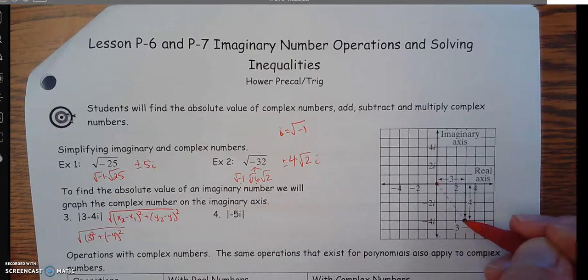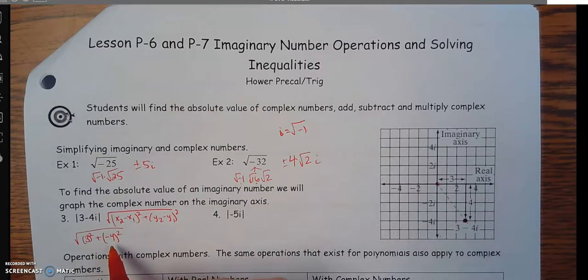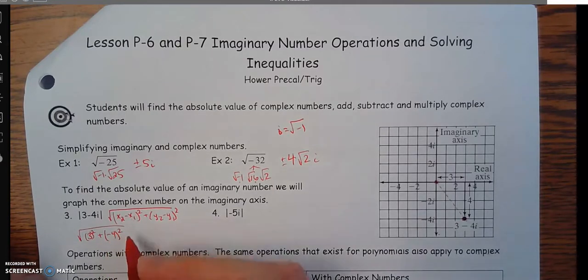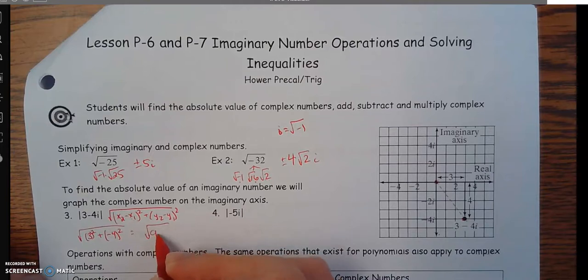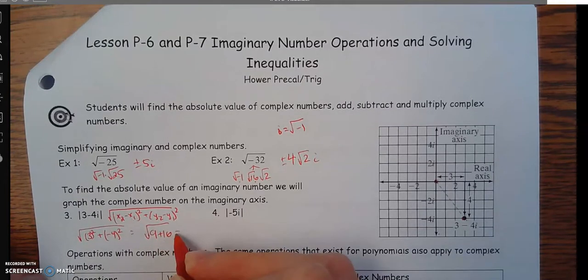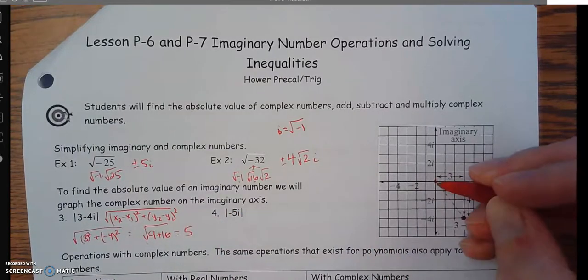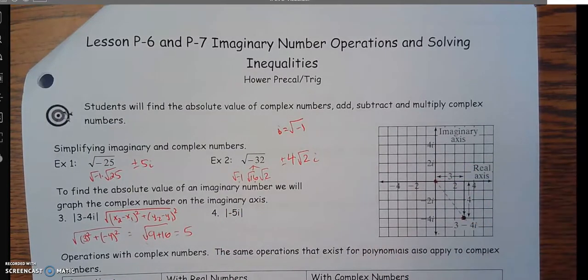That's 4 units down. We don't put the i in there because it's just a distance of 4 units down. I don't really need the negative because you're always squaring, so whether it's negative or positive, it doesn't matter. It's going to be positive in the end. So this would be the square root of 9 plus 16. 16 plus 9 is 25. The square root of 25 is 5. So that would be a distance of 5 units from the origin.